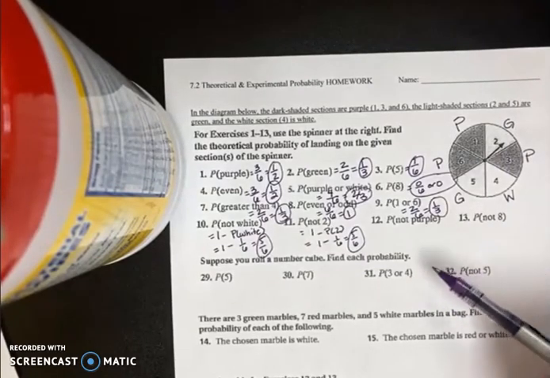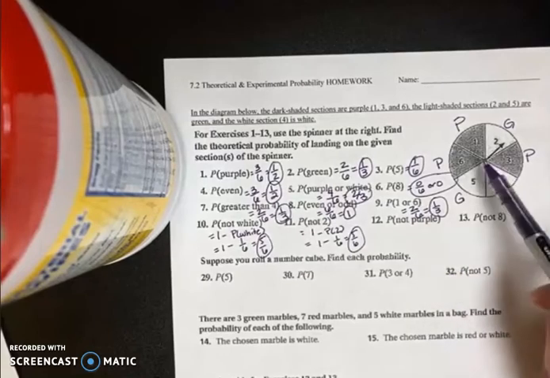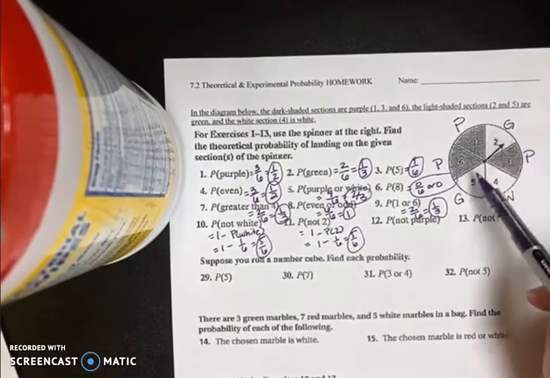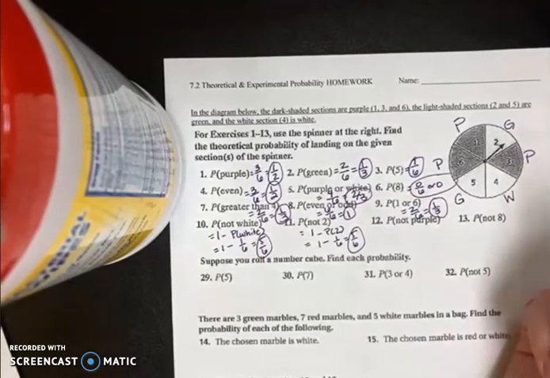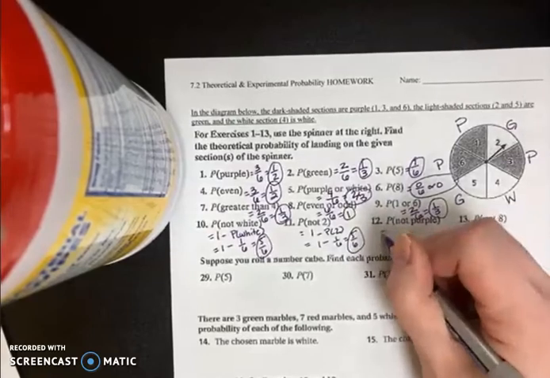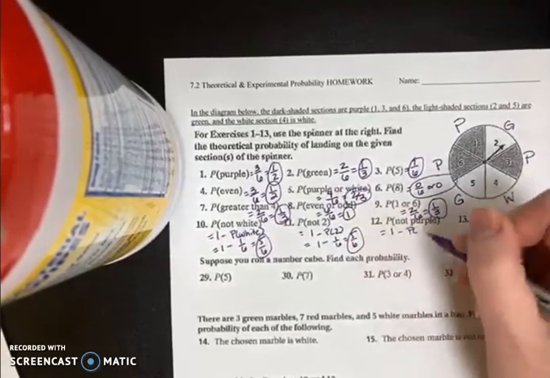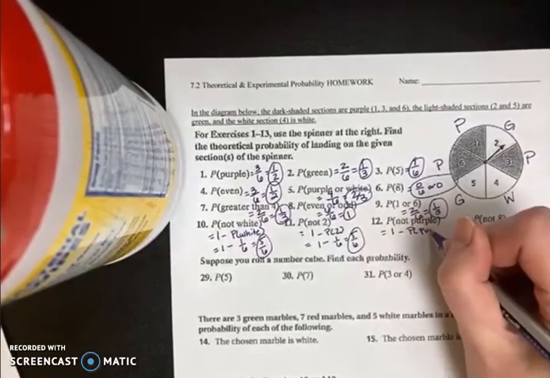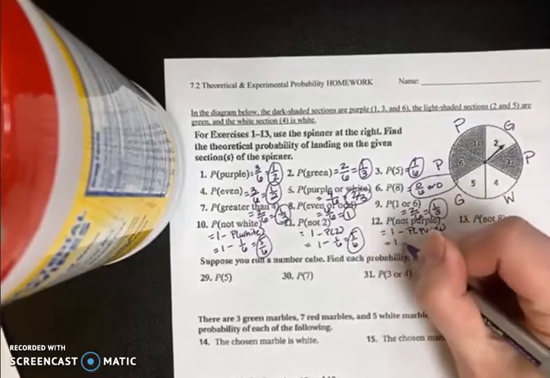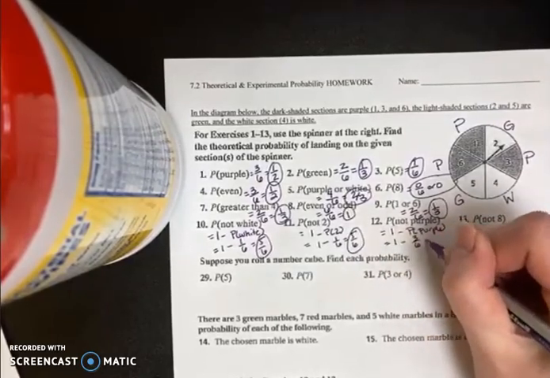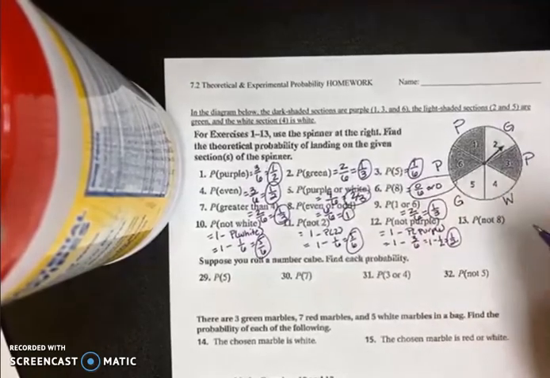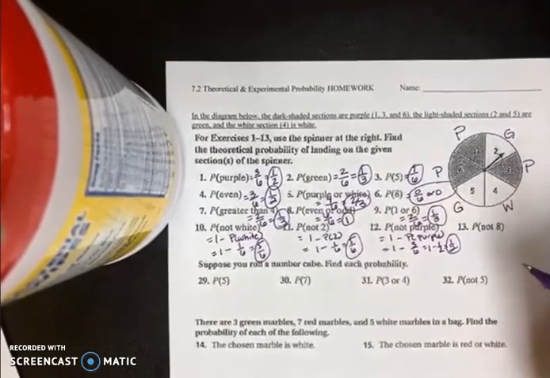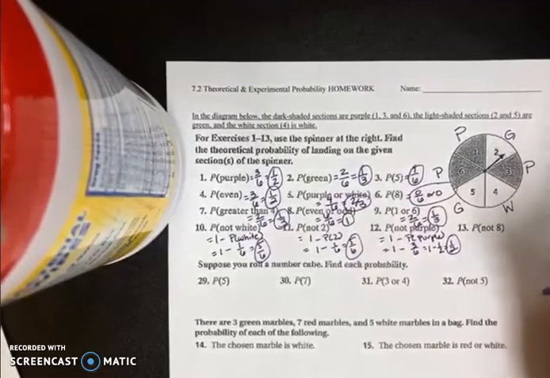Number 12, probability of not purple. Same thing. If you just look at it, 3 sections are not purple, so that would be 3/6, or 1/2. However, you could also use the complement, which is 1 minus the probability of purple, which is 1 minus 3/6, or 1 minus 1/2, which is 1/2. So same answer. And then lastly, what is the probability of not landing on 8?